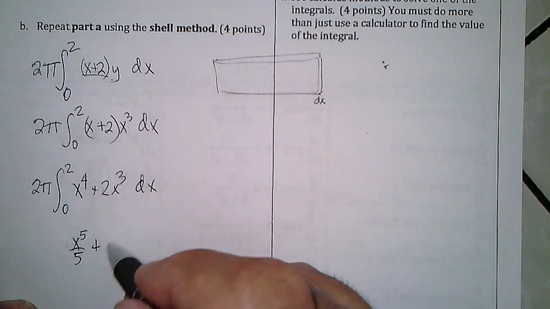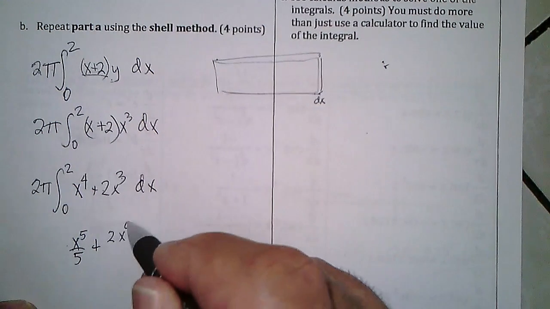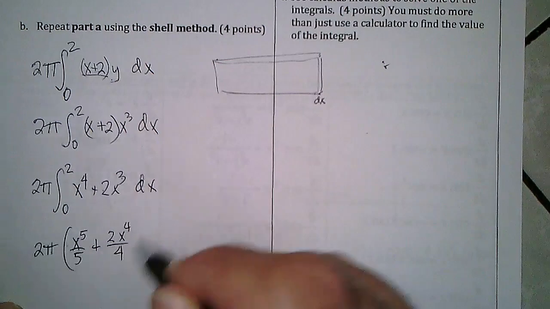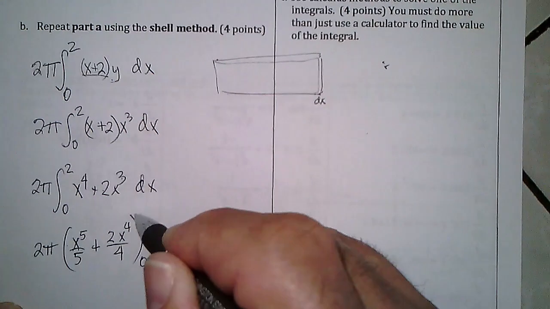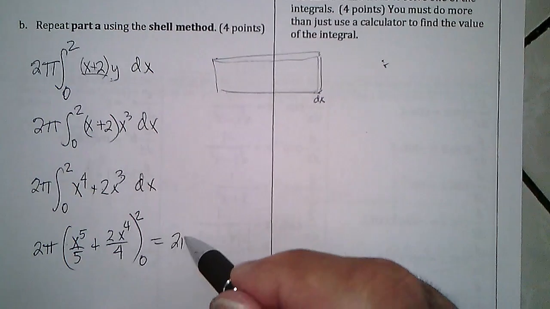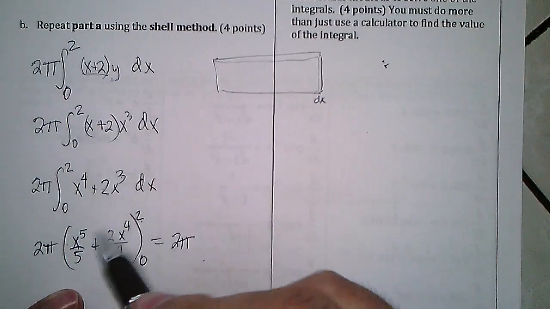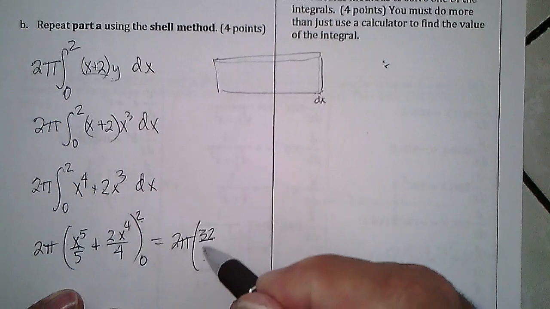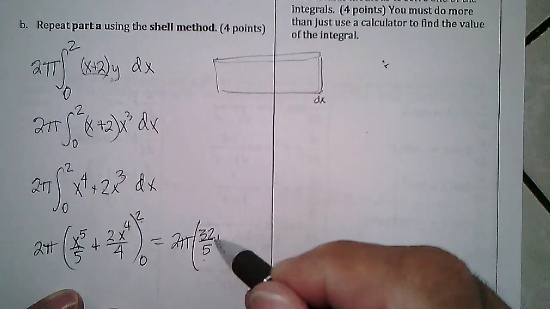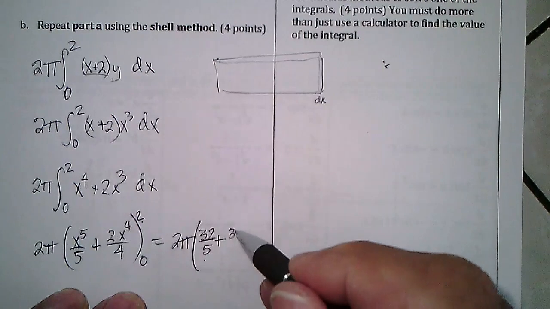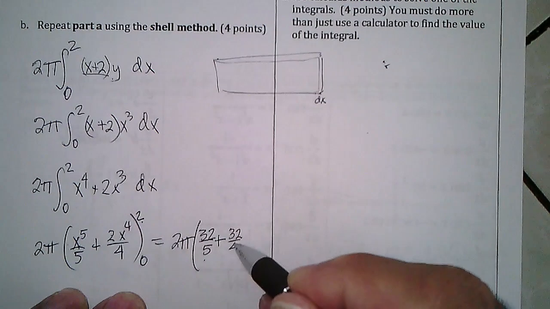plus 2x to the fourth over 4 times 2 pi. Evaluate from 0 to 2. 0 is not going to give me anything, so I'm going to get 2 pi, 32 fifths plus 32 fourths.